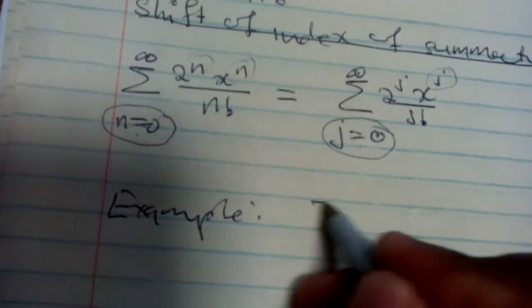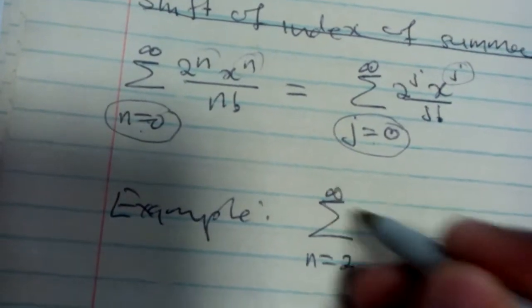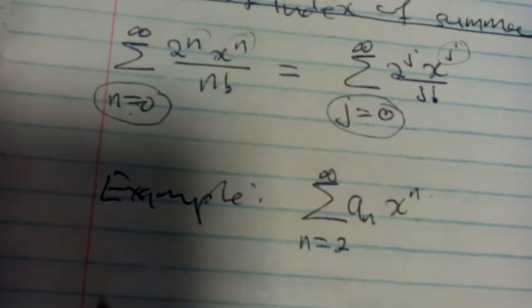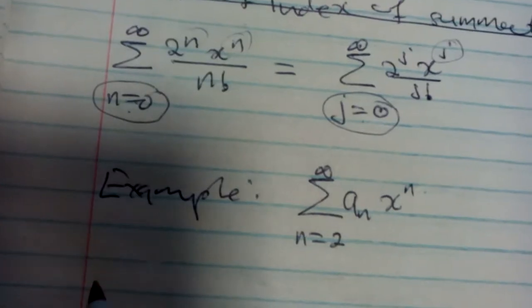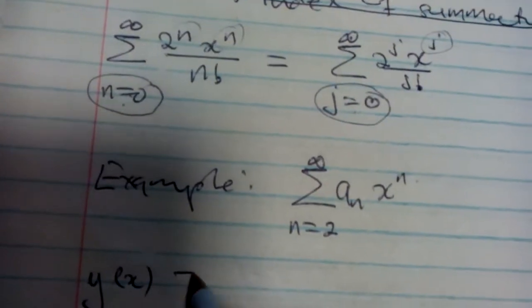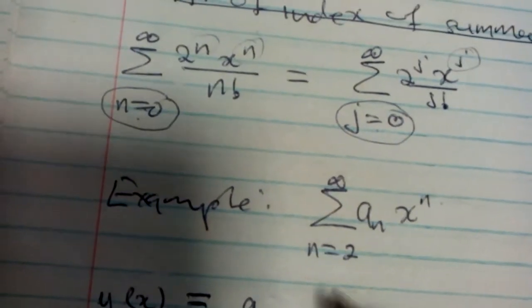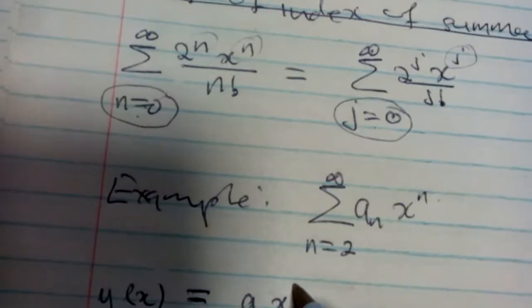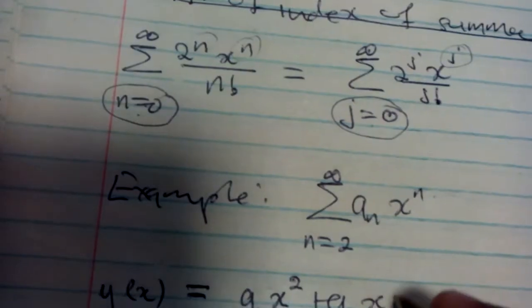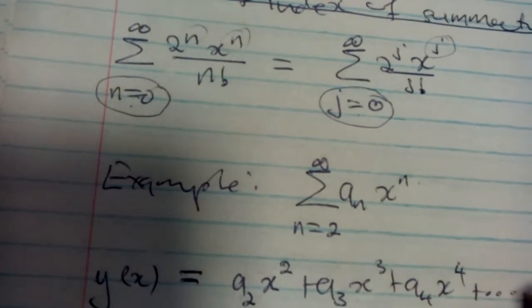Write the series sum from n equal to 2 up to infinity of a_n x to the n. Right, this series here, if I assume for convenience sake that this is my series y equal to y of x, you would note that y of x is given by a2 x to the 2 plus a3 x to the 3 plus a4 x to the 4 plus on and on.